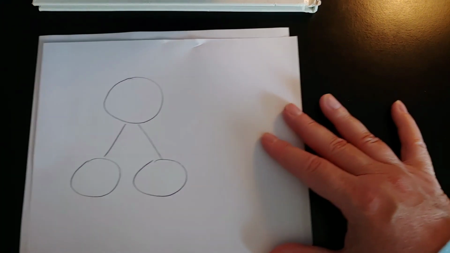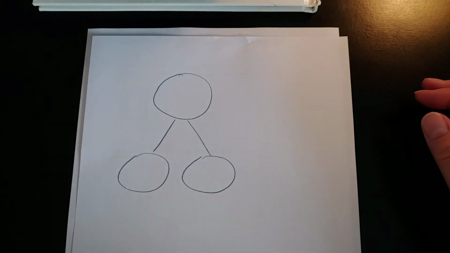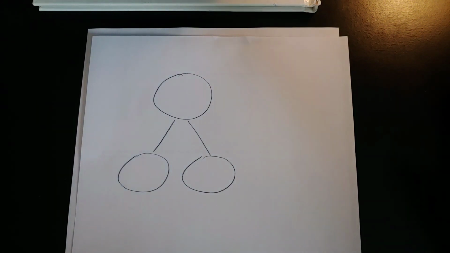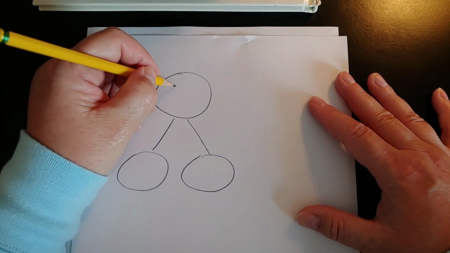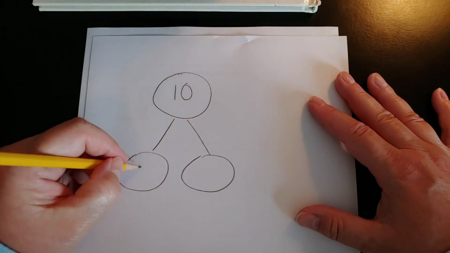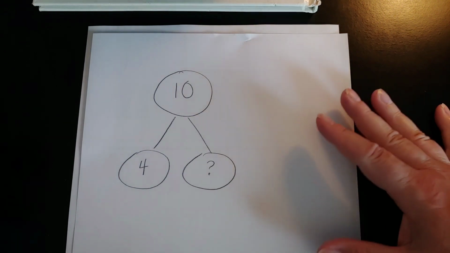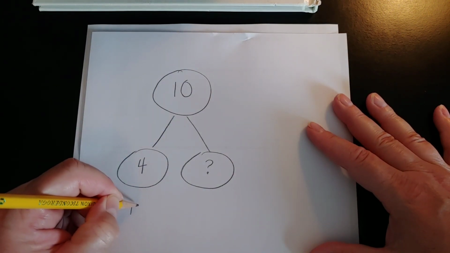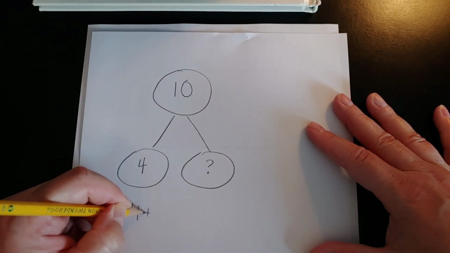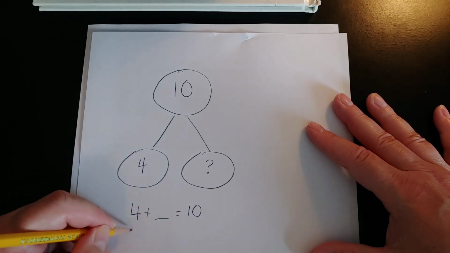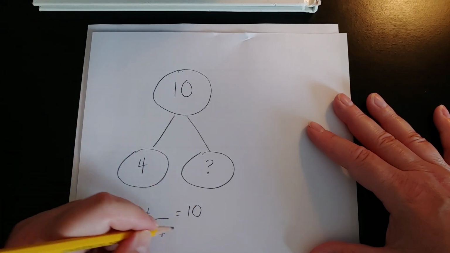Hope you can see that okay. Yeah, that looks pretty good. Remember, like in 1st and 2nd grade, say the top here was 10 and right here was 4. Your job was to figure out what number went there, right? So this would be like 4 plus what equals 10, or it would be 10 minus 4 equals blank.